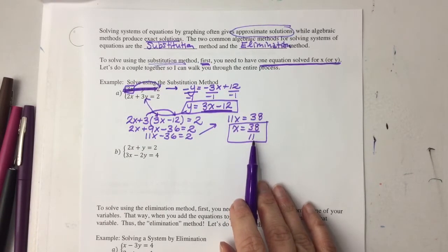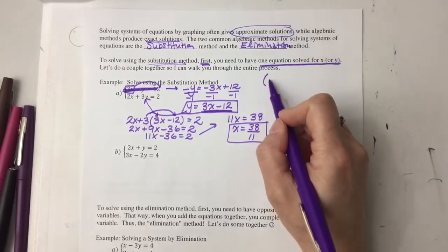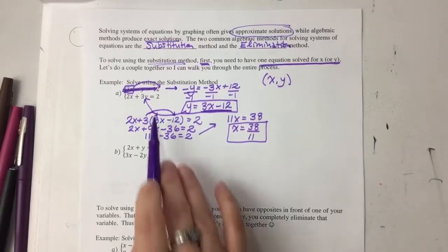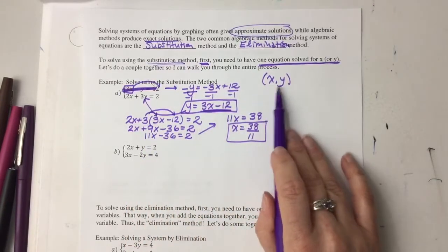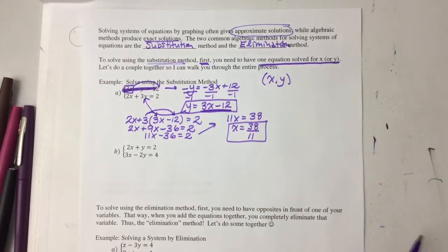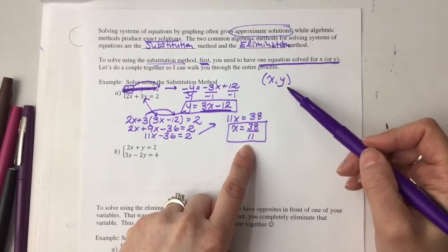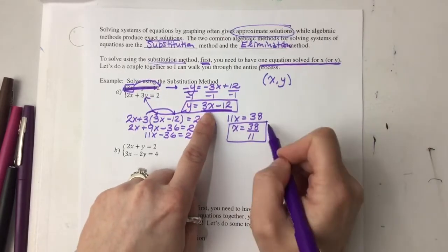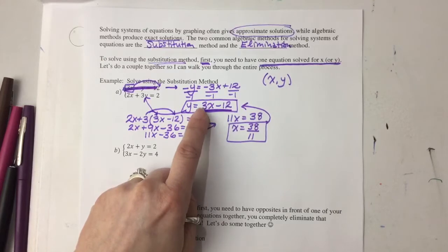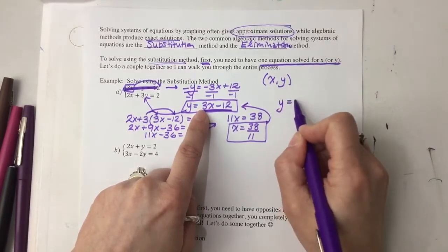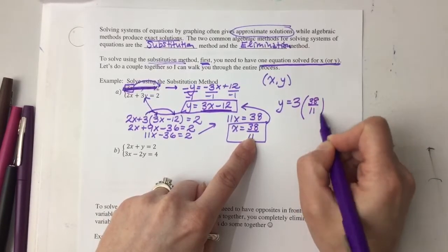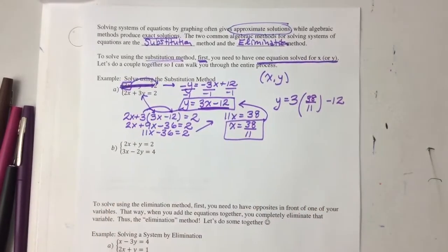What I need to do is find the y value, because remember what you're looking for is if you graph this system of equations on a coordinate plane, what is the ordered pair where you're going to see those two lines intersect? So I have the x value, now I need to find the y value. I have to go ahead and plug the x value into the equation that says y equals, because I want to know what y equals. Y equals 3 times x. X is 38 over 11 minus 12.